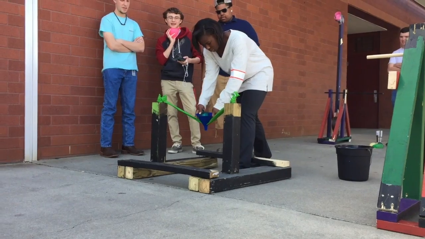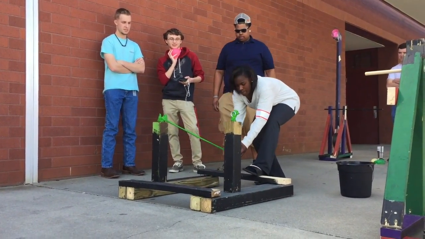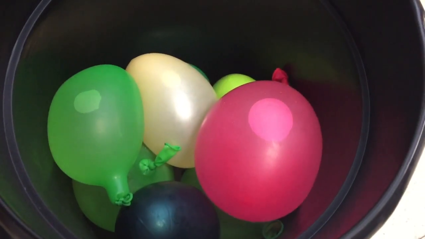The objective started for students to design a launch device of their choice that could take a projectile and launch it a certain meter distance away.